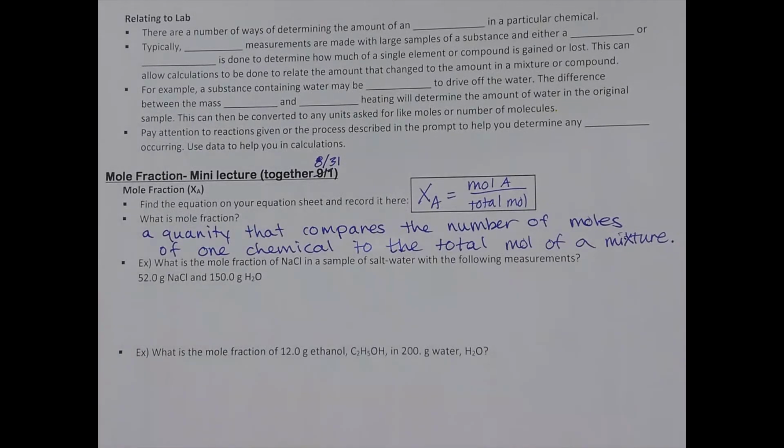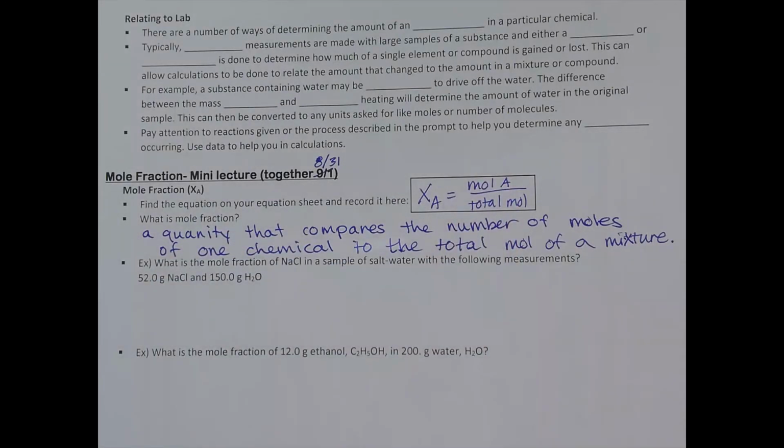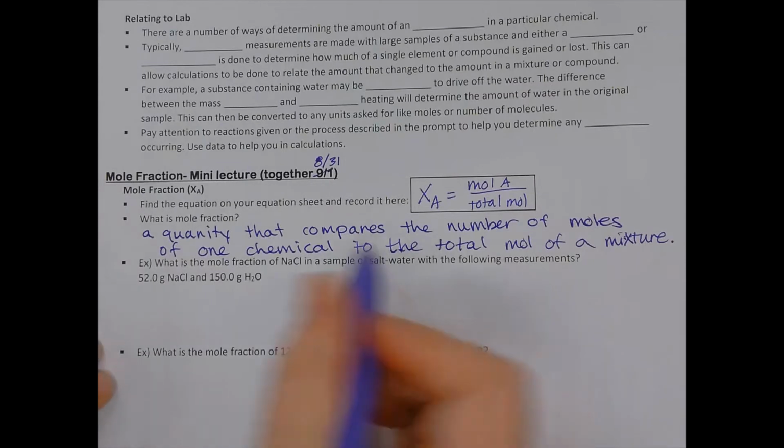So let's take a look at an example here of how these work. It says, what is the mole fraction of sodium chloride in a sample of salt water with the following measurements? So we have 52 grams of sodium chloride and 150 grams of water. Could we plug any of these numbers into this equation right now? Thinking about the units. Seeing some no's? Why not? Because it's grams. So what do we need to do with them? Convert them to moles. Can we do that? Yes, we can. Let's do it.